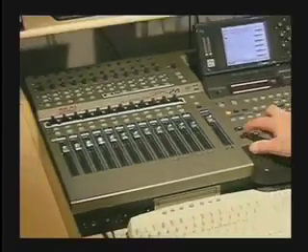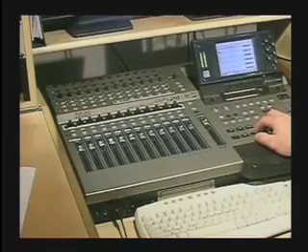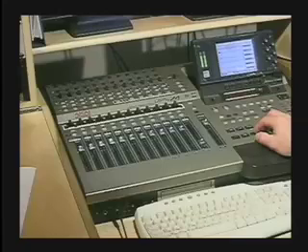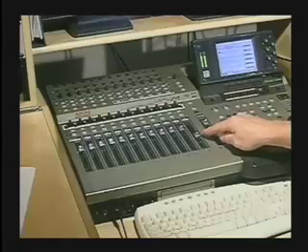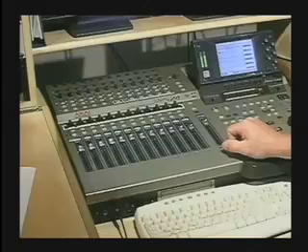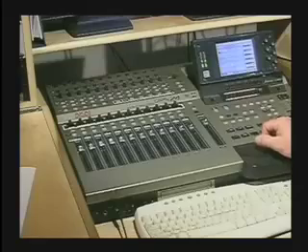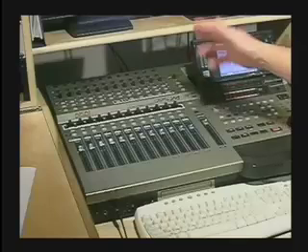Check it back up to before where I started the automation. I could have grabbed the pan pot and changed the pan position, and it would have worked the exact same way.